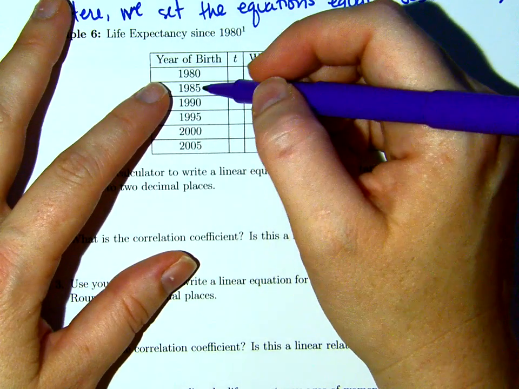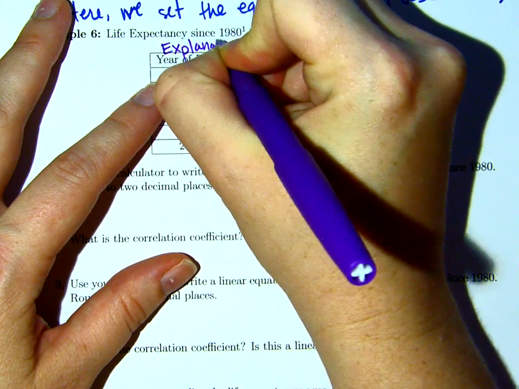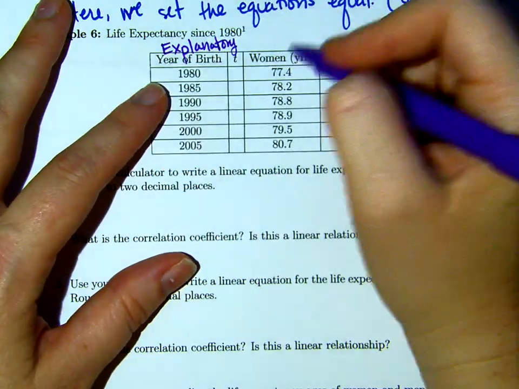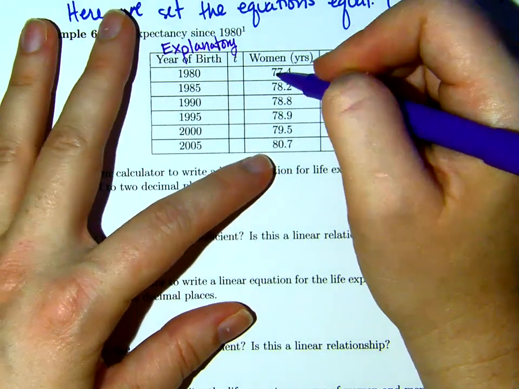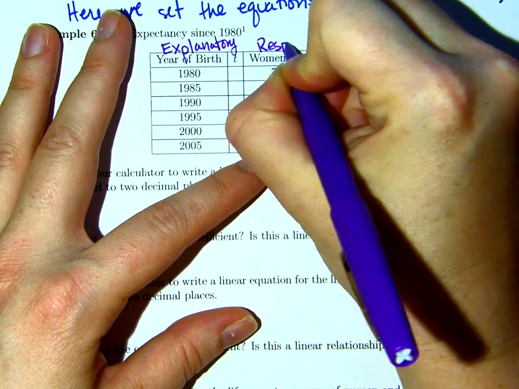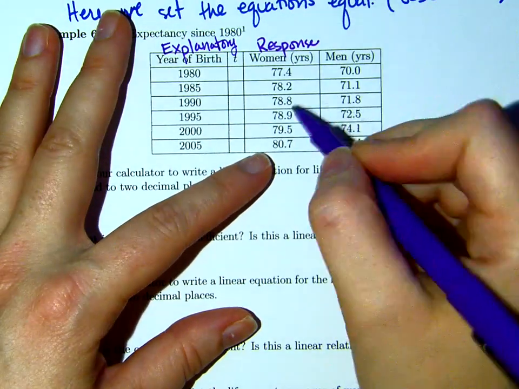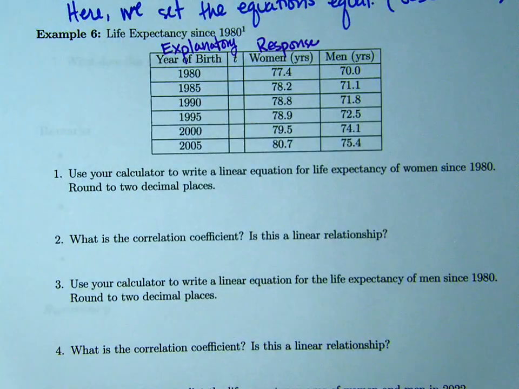So the year is going to be our explanatory variable, explaining the length of the average person's life. These are both response variables, and this responds to what year it is. All right.